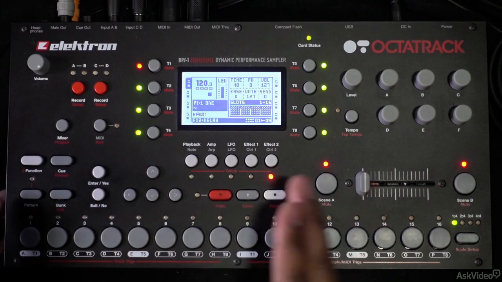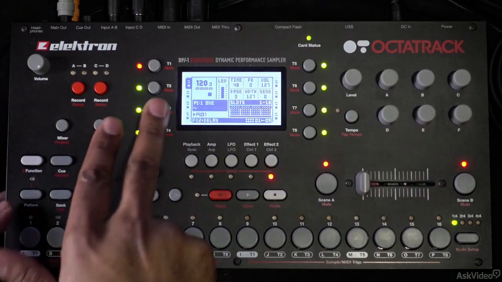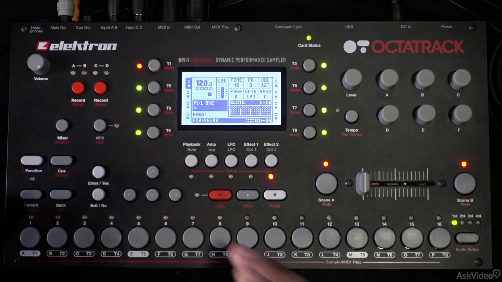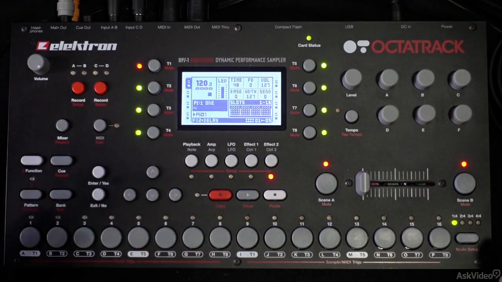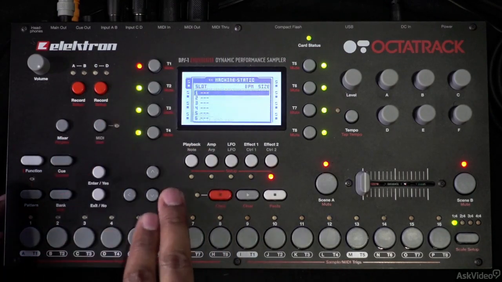Now, let me go ahead and just grab some audio, and I'm going to put something in track 1 and put something in track 5. I'm going to use my static machine so that I can load up full songs and not worry about being limited with RAM. So static, I double tap slot 1.